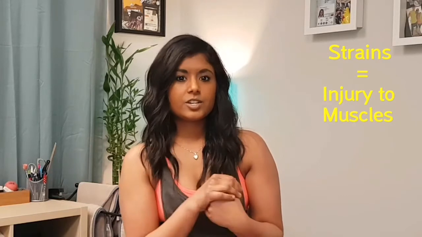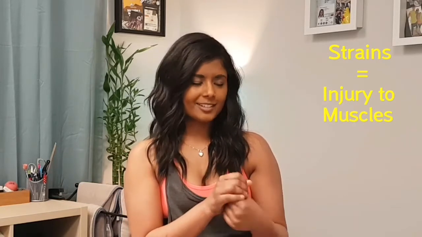Versus a strain, which is referring to muscles. And so those are your big muscles where all your power and force is coming from. So as you can see, my very big muscle there. So when a strain occurs, physiologically, there's stretching, tearing, or ripping occurring in the muscle. It could even happen to nearby structures such as fascia, or even the muscle tendons.